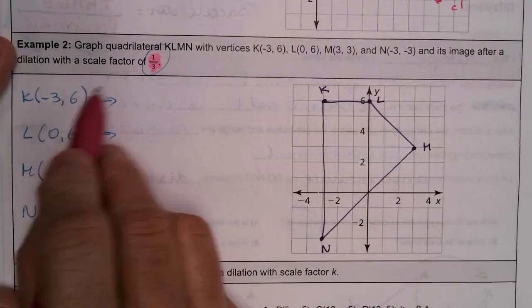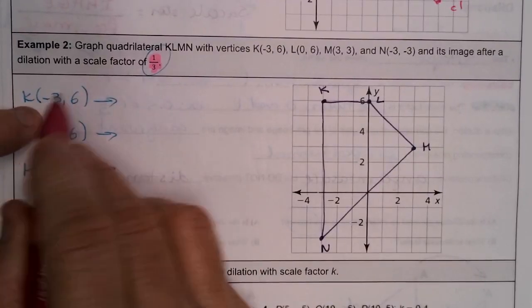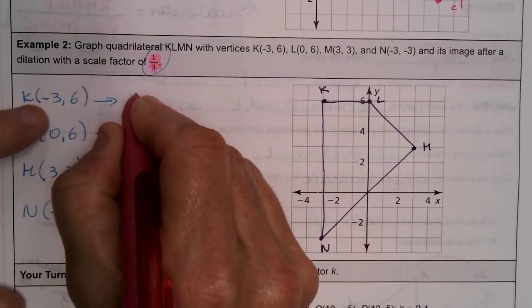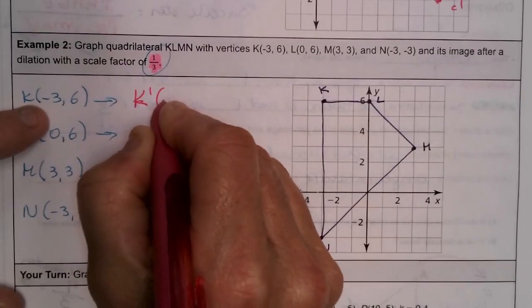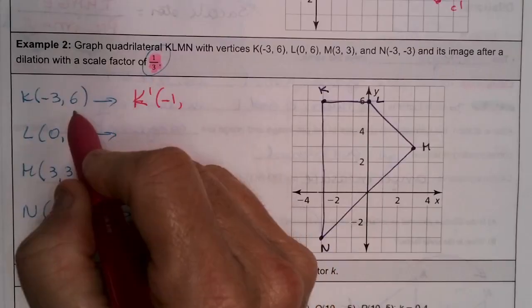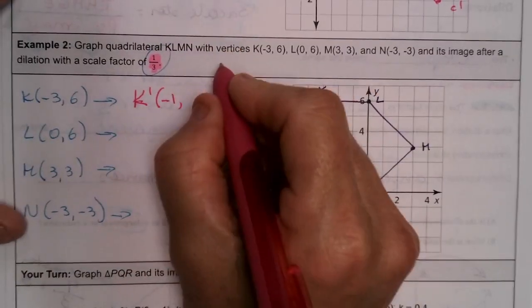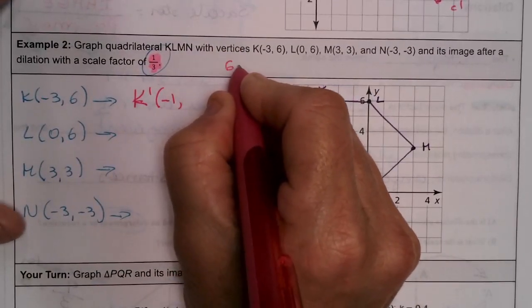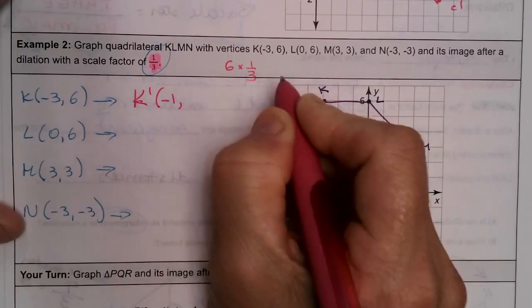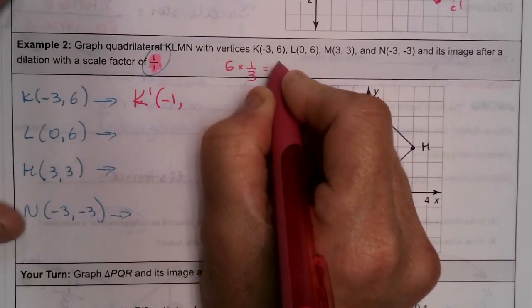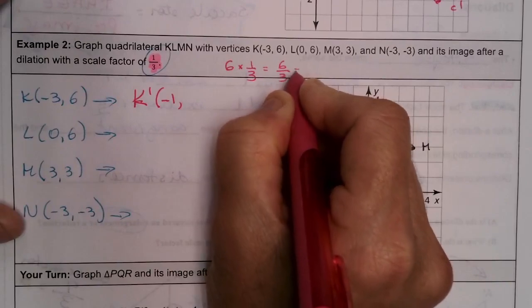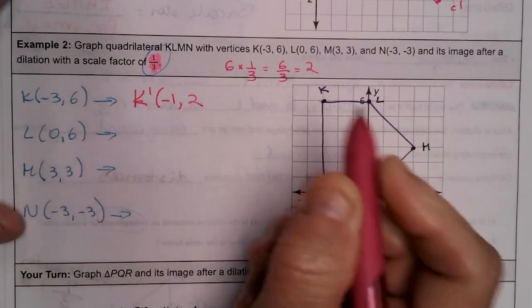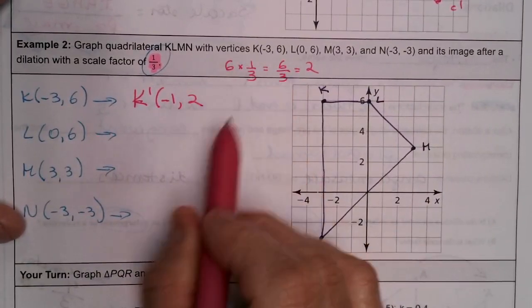Now a third of -3, that's -1. So K prime, -1, comma, and then you can think about this as also 6 times 1/3, right? So 6 times 1 is 6, divided by 3 gives me 2. Okay, so you can do it like this.